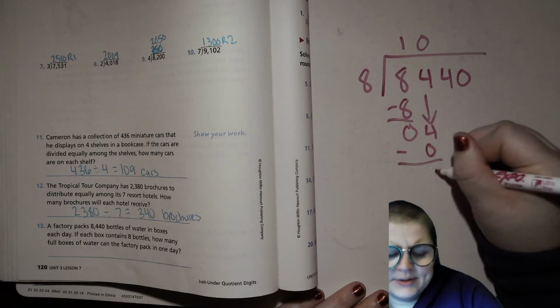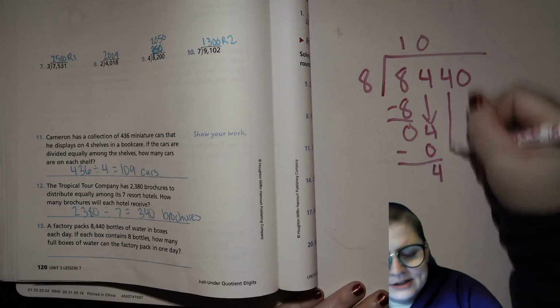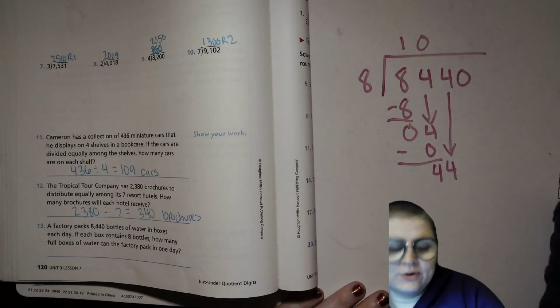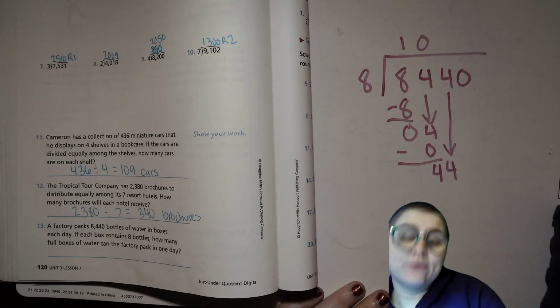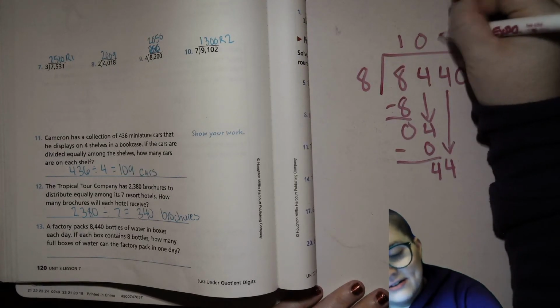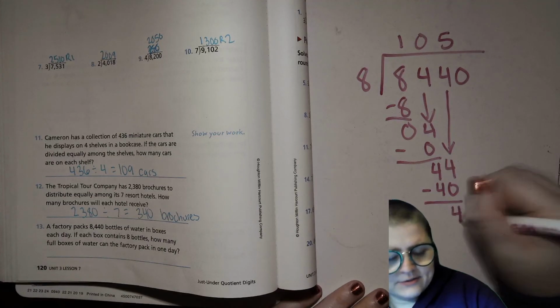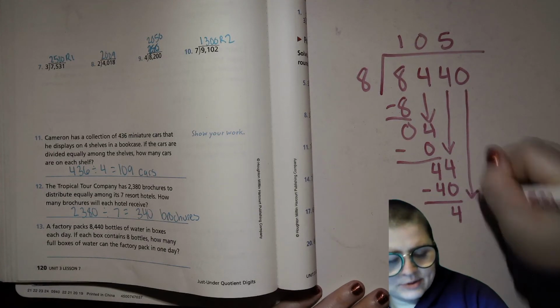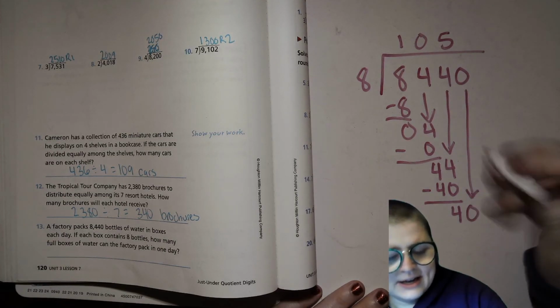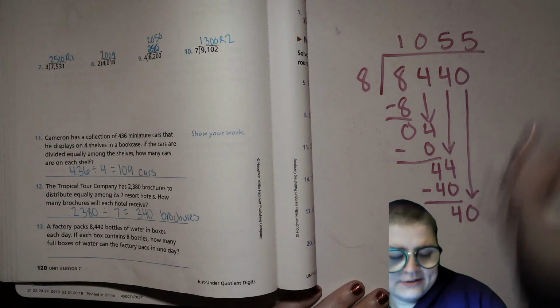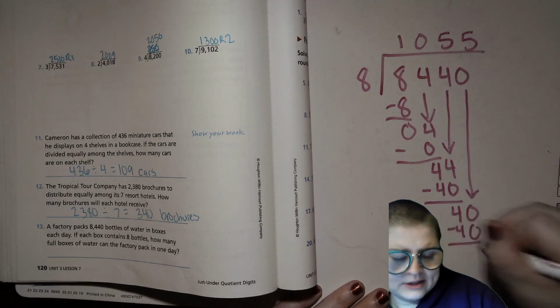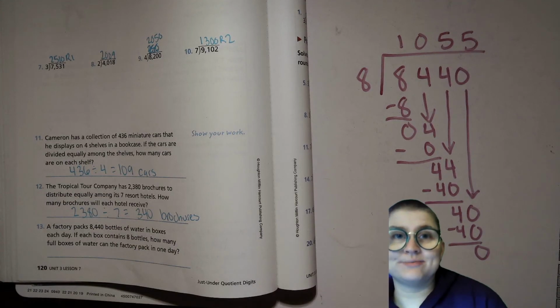So 8 times 0 is 0. Subtract, bring it on down. 44. 8 goes into 44, 5 times. 40. Bring that 4 down because it's the difference, and then bring the other 0 down. 8 goes into 40. We already know. 5 times, it's 40. No remainder.